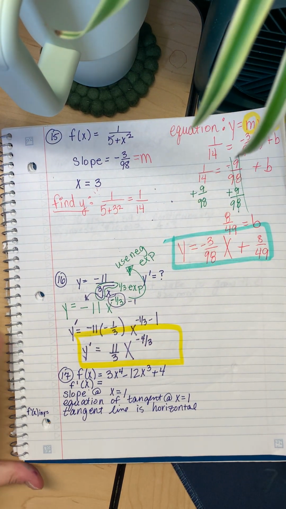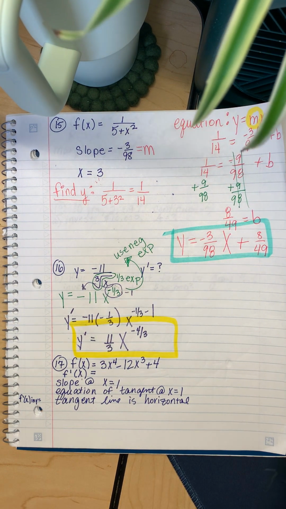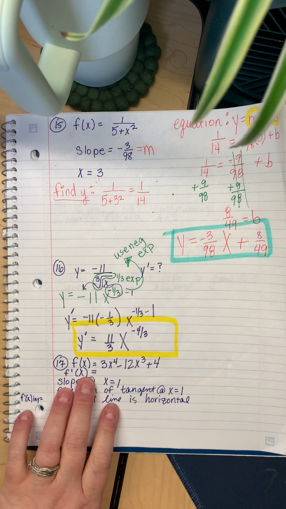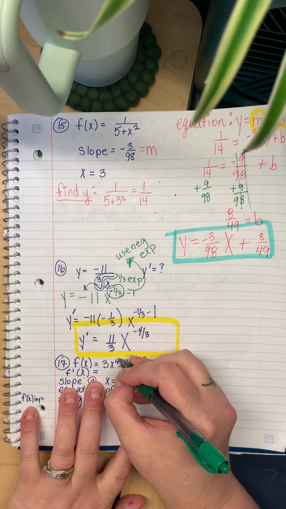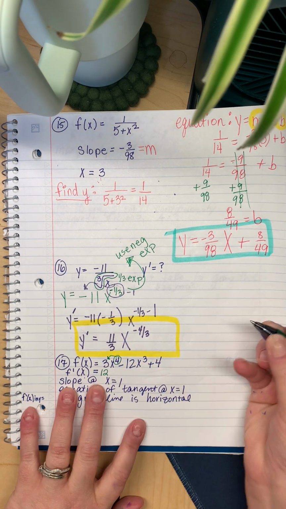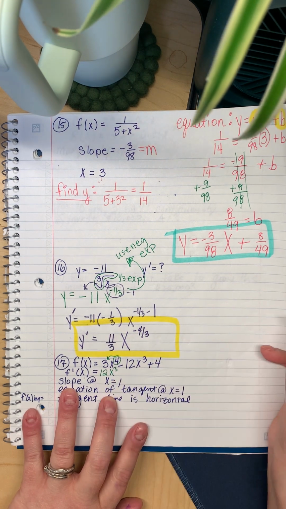Okay, let's look at 17. It says a bunch of stuff, and in the past, it's been difficult, but it's not going to be difficult for us. Okay, first it says the derivative. Well, let's go. Take that 4, bring it down in front, and multiply. 3 times 4 is 12, x to the, subtract 1 from the exponent, 3. Keep going.